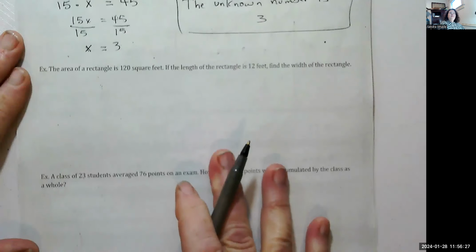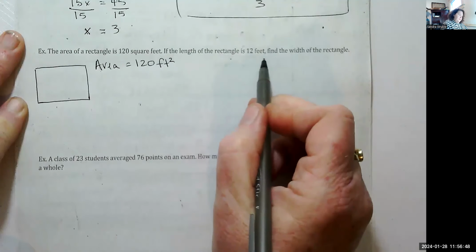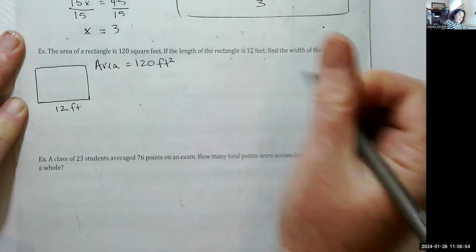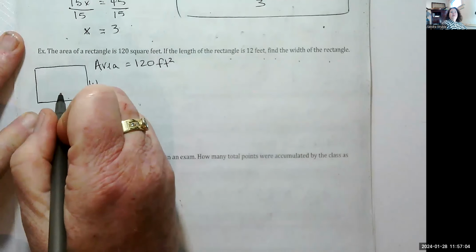Okay. The area of a rectangle is 120 square feet. I need to write down what's going on here. Let's start by drawing my rectangle because I know I'm going to need one. All right, and the area is 120 square feet. I'm gonna put feet squared. The length of the rectangle is 12. All right, so 12 feet. Find the width of the rectangle. So the width, we'll label it W. Okay, because it's width. And they want us to find the width.